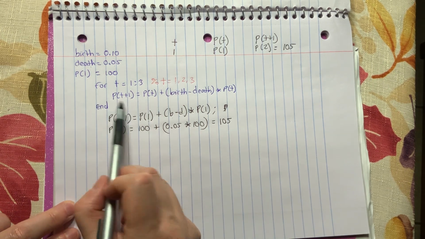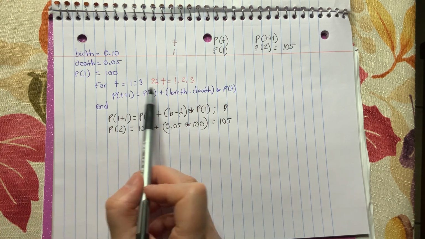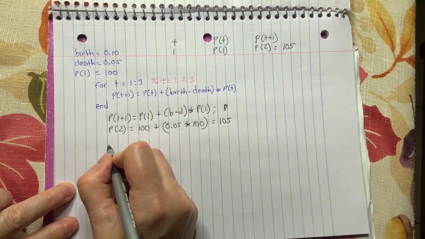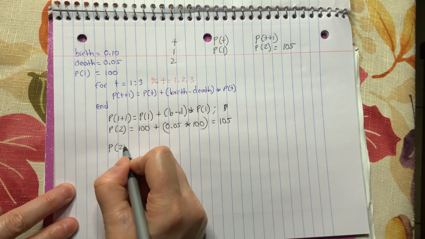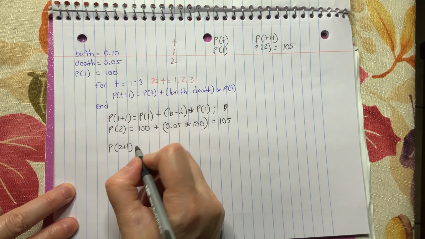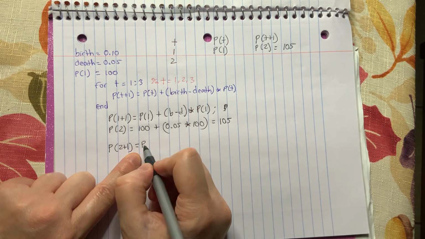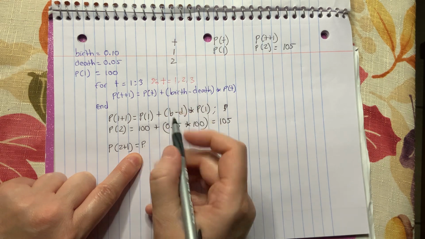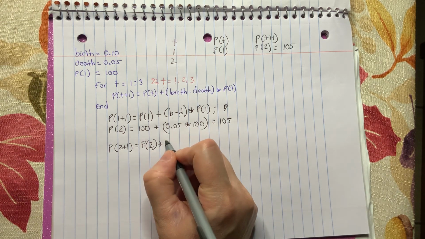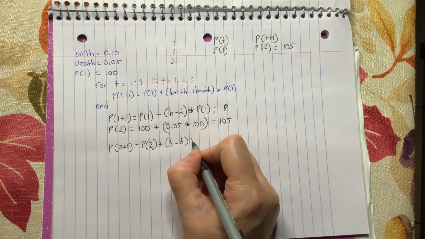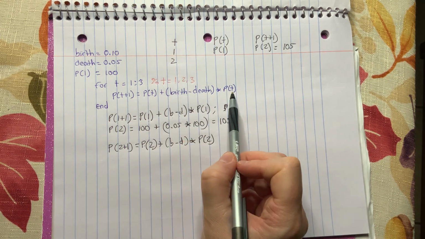Okay, so now let's go to the second. We're done with when t is 1. So the next iteration, t is going to be 2. So when t is 2, p of t plus 1 is going to be equal to p of t, which in this case, t is 2, so it's p of 2 plus birth minus death times p of 2, because it's p of t in the original formula.